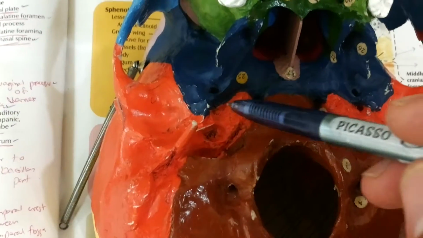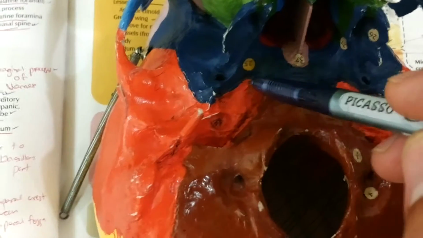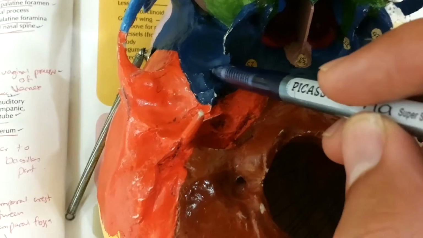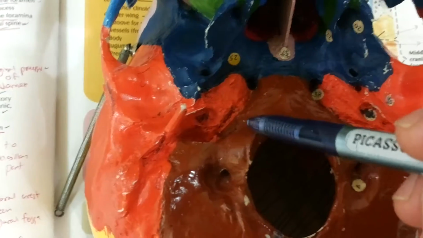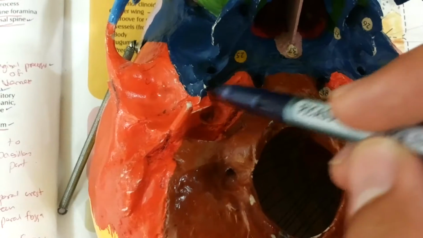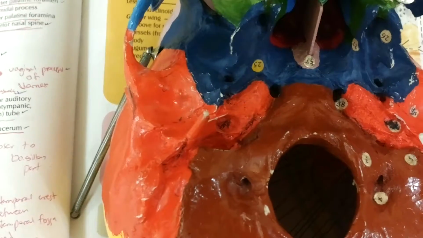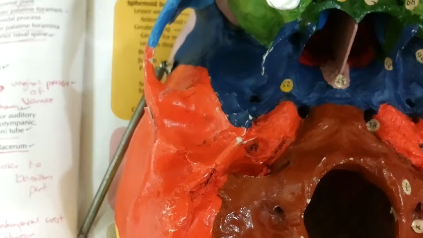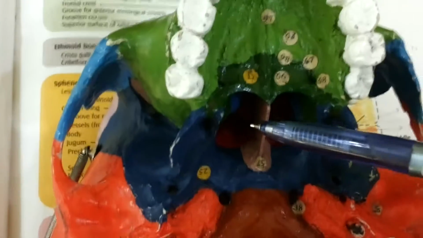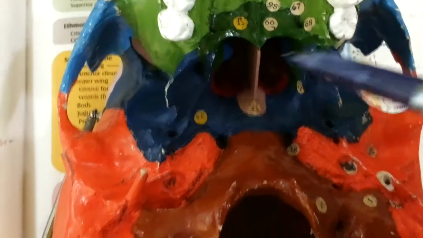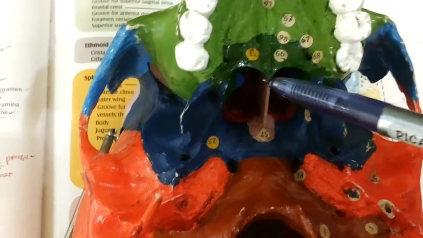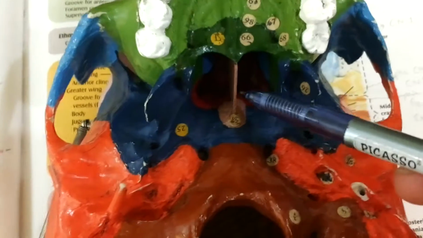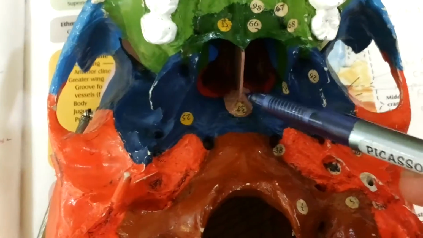This region represents the petrous part of the temporal bone, between the greater wing of the sphenoid and the basilar part of the occipital bone. This is the posterior nasal aperture. It's the posterior nasal spine. The nasal septum formed by the vomer bone.